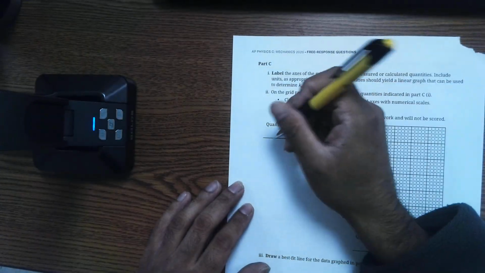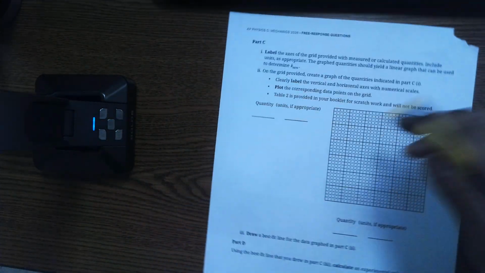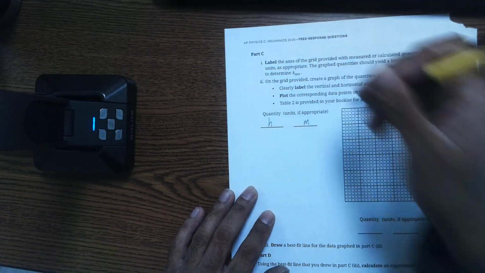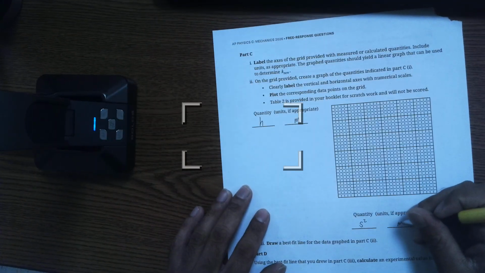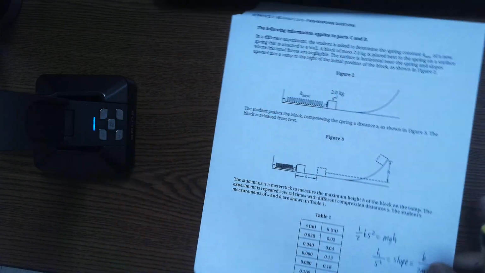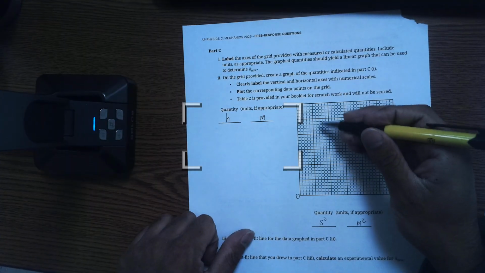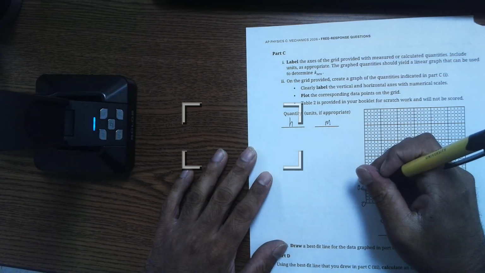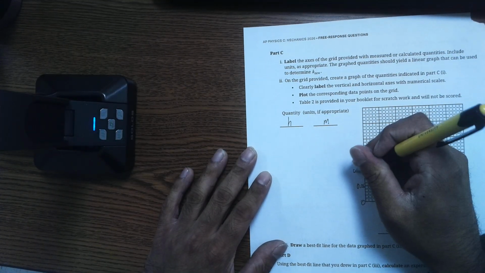So what did we say we're going to do? H and s squared. So h in meters, s squared in meters squared, 0, 0. And height's going to go to 0.33. So we got 1, 2, 3, 4, 5, 6. I'm going to go by 0.06.